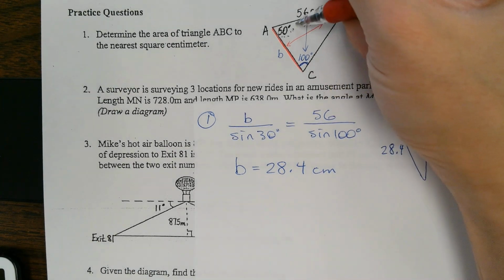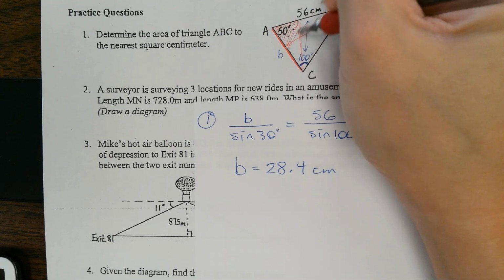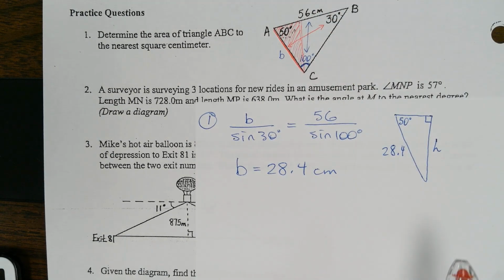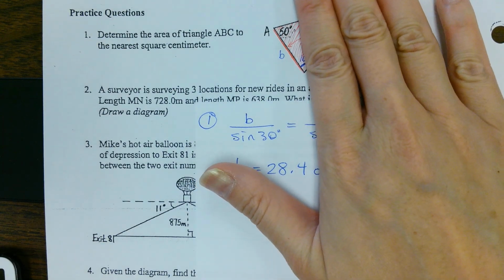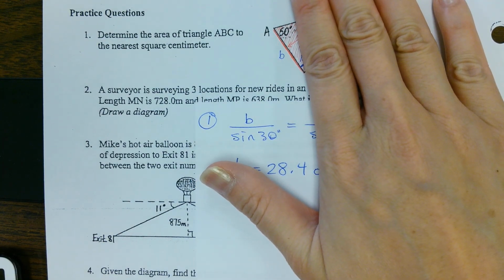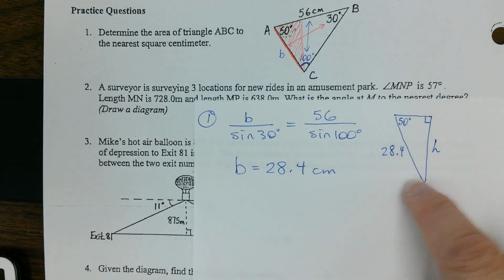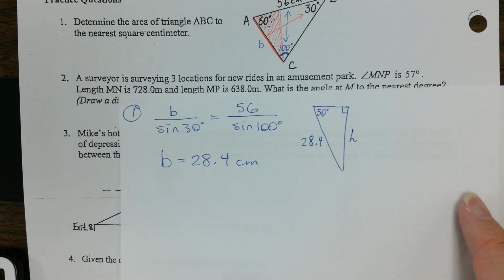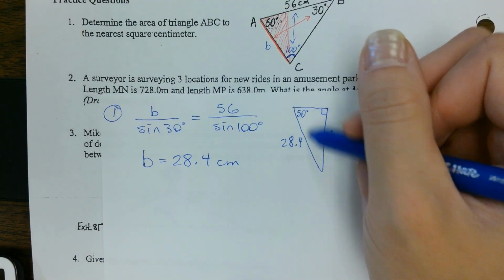So, which means like this part right here. If I just cover up half of it, now I can see my right angle triangle, with a 50 and a 28.5. So something like this. Now I can do SOHCAHTOA because it's a right angle triangle.